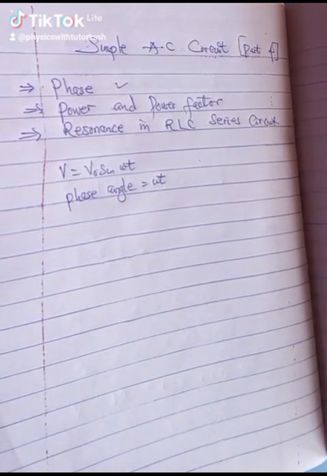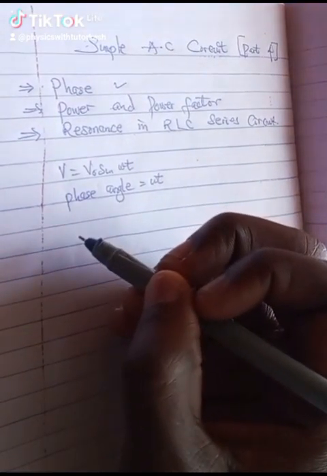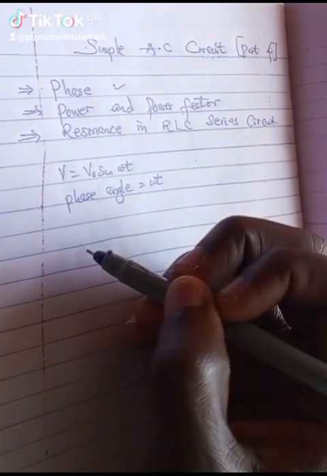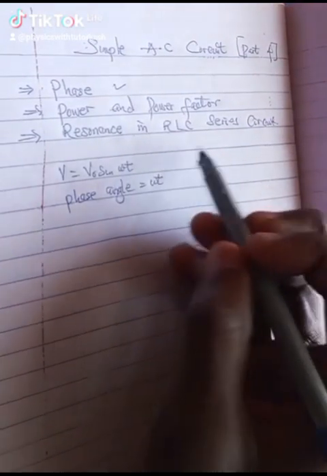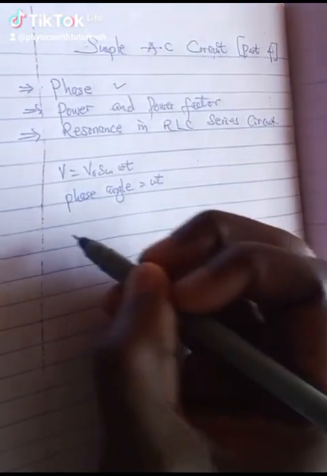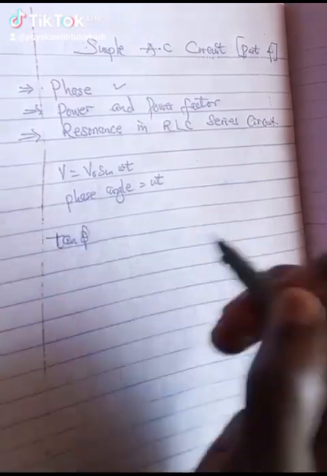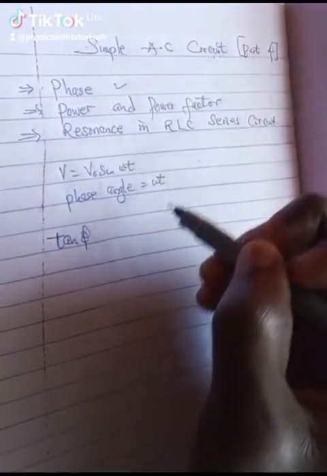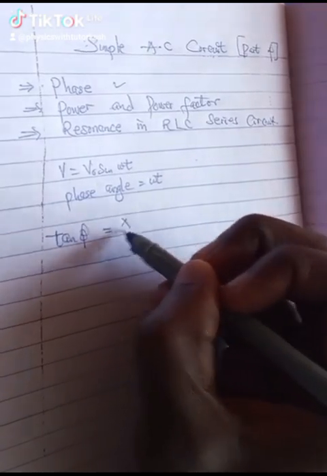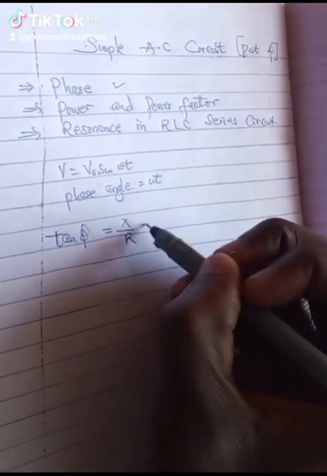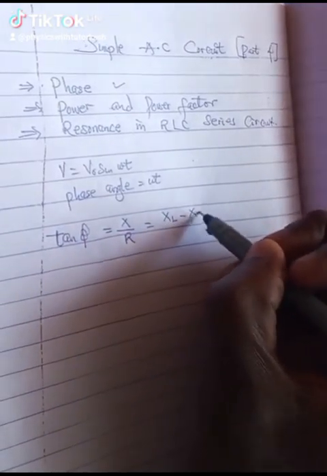So in relation to what we've done previously, our phase angle can be evaluated for a system that has inductor and capacitance as well as resistance. That is for an RLC series circuit. Phase angle can be gotten from the tan of phase angle phi, which is simply equal to X over R, where X simply stands for XL minus XC.